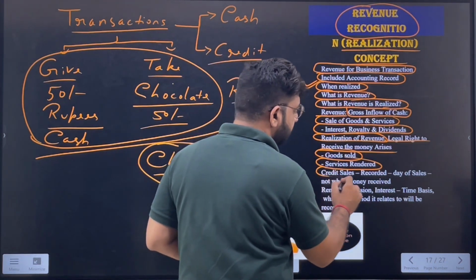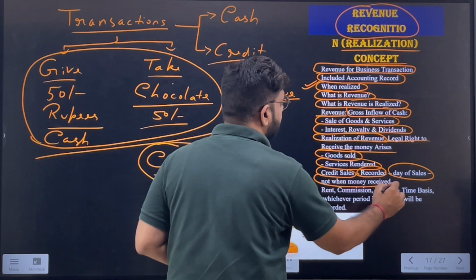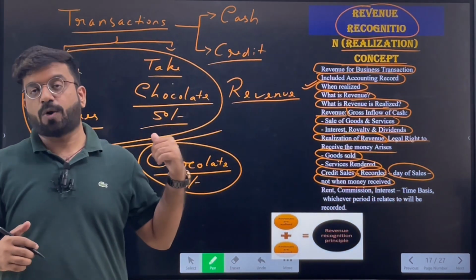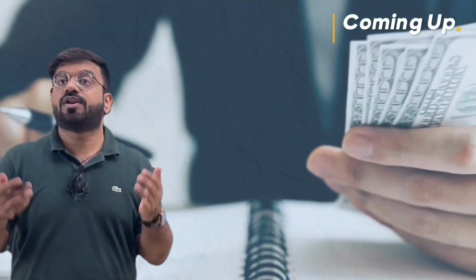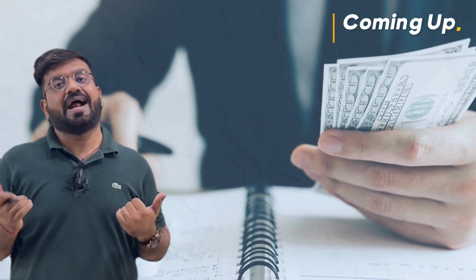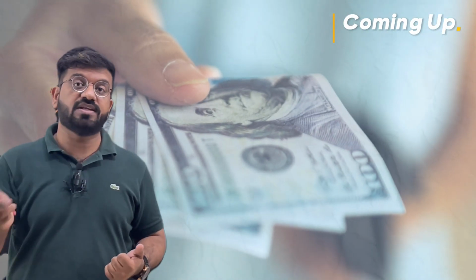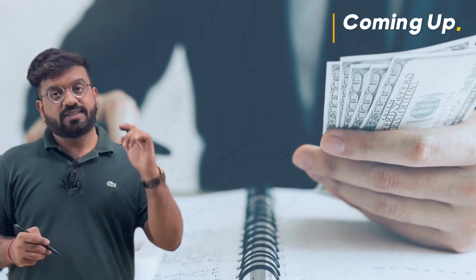So it is basically the credit sales are recorded on the day of sales, not when the money is received. Obviously, the shopkeeper who sold me this chocolate will record the revenue, will record the sales on the day he sold me that chocolate, not on the day he will receive that money. He will have to record on the very same day on which the chocolate was delivered to me. Is that clear?